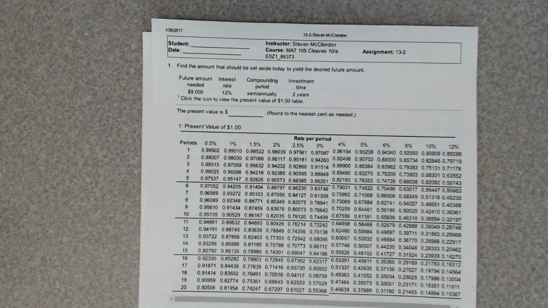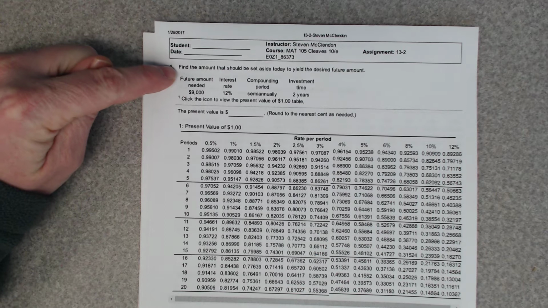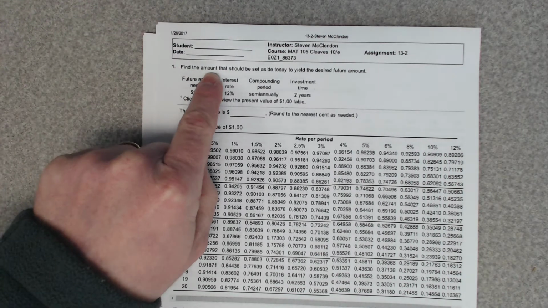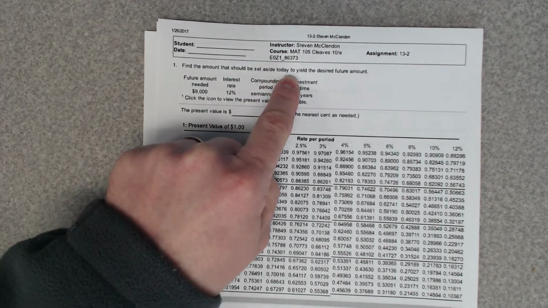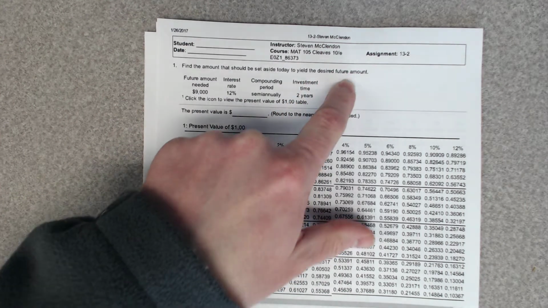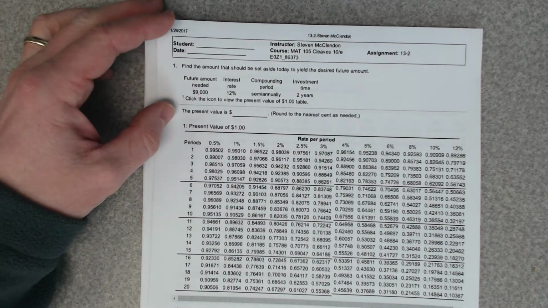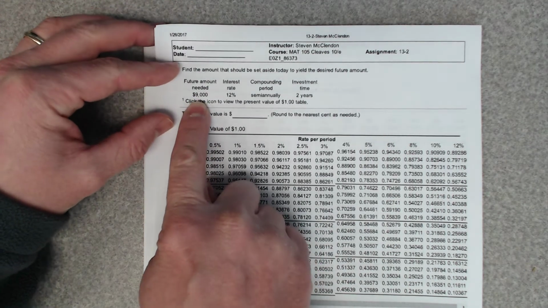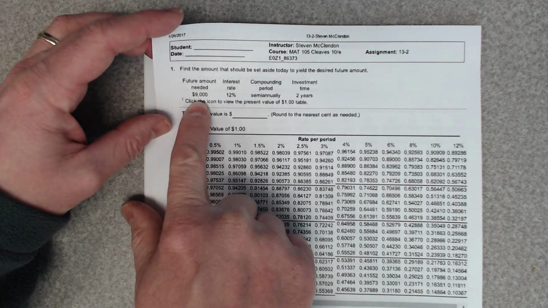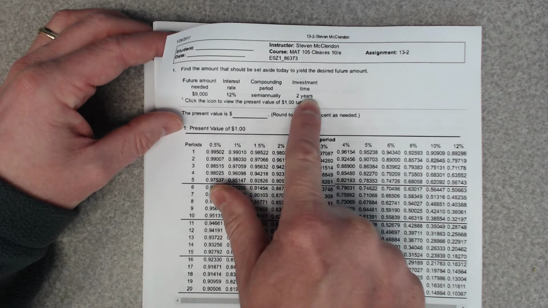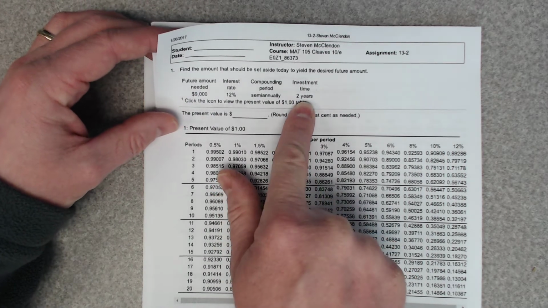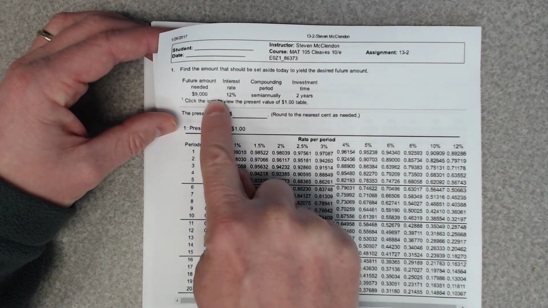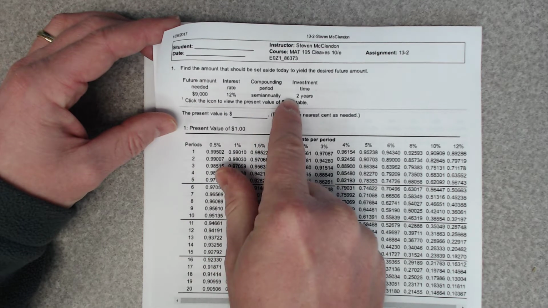For instance, it could be anything business related, any kind of business, any kind of thing you want to purchase. But in this case, you're asking, find the amount that needs to be set aside today to yield a desired future amount. So presently, what do you need, or present value, is the idea behind it. Assume you need $9,000, and you need it in 2 years. What would you need to invest to get this $9,000 in 2 years' time?